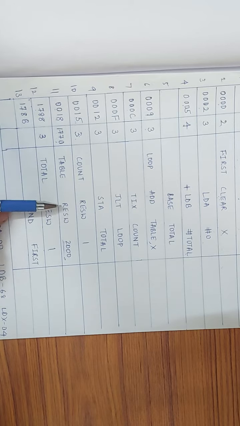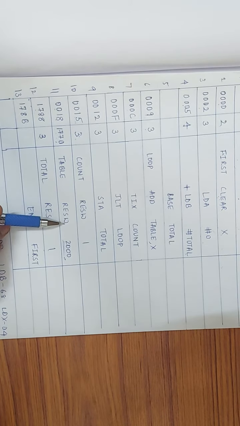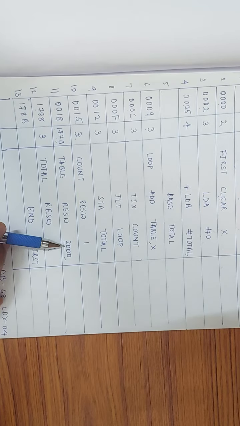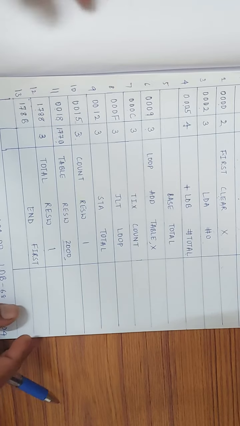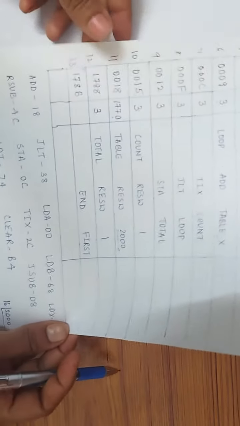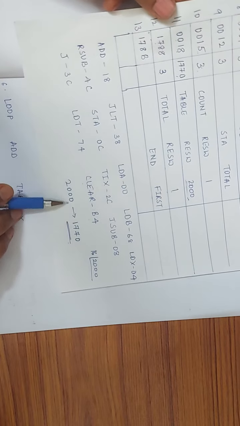This is a variable of type WORD, which occupies this many bytes. But this representation is in decimal and we have to convert it into hexadecimal representation. After converting it, it forms this 2000.